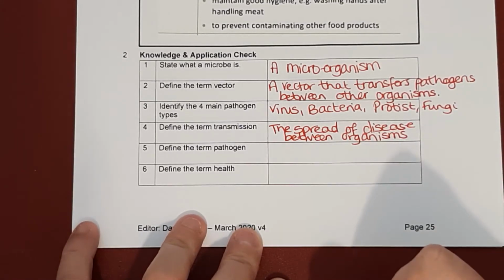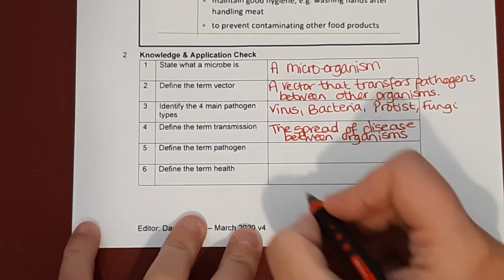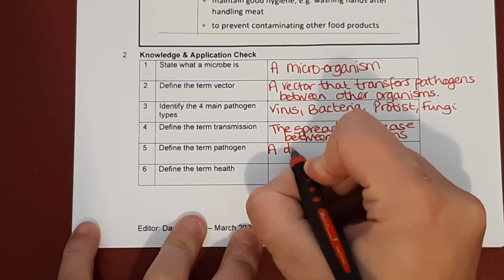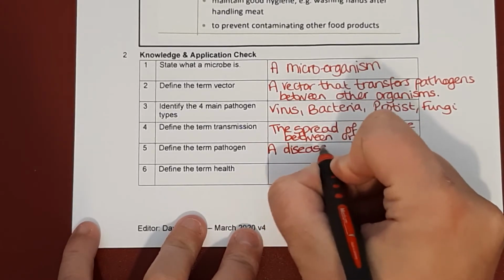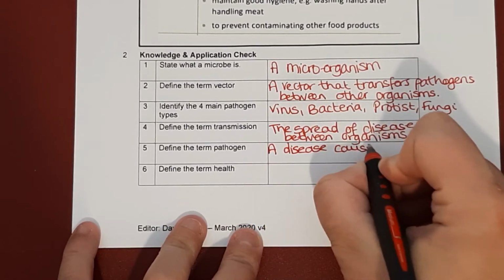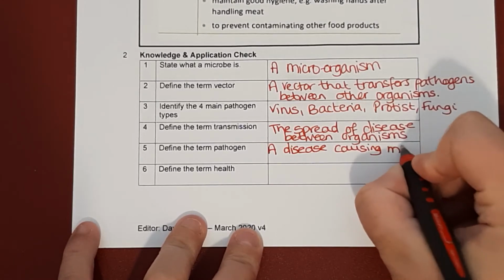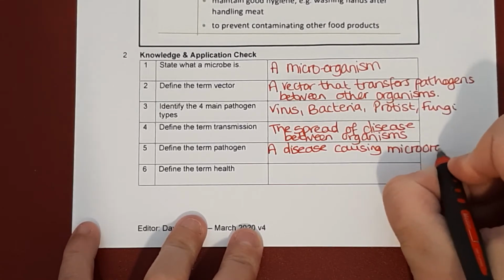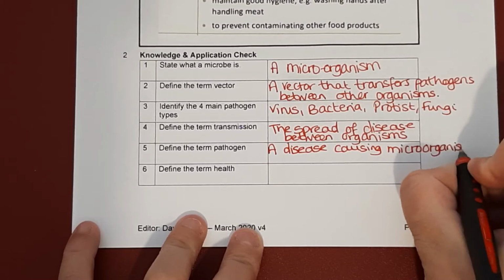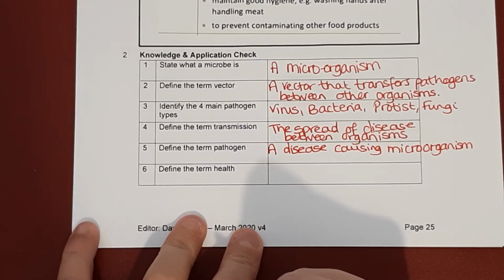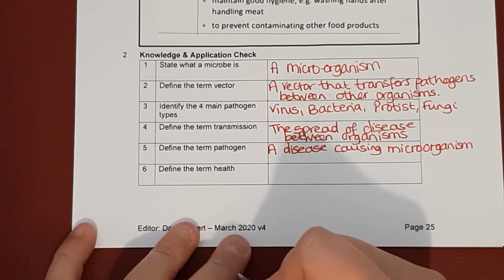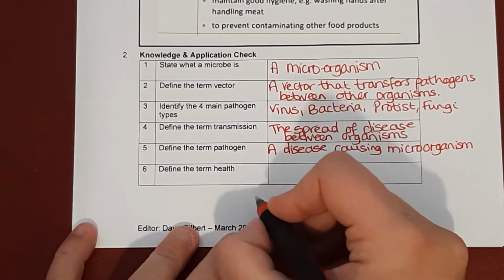Question 5, define the term pathogen. A pathogen is a disease-causing microorganism. Question 6, define the term health. Health is a state of physical and mental well-being.